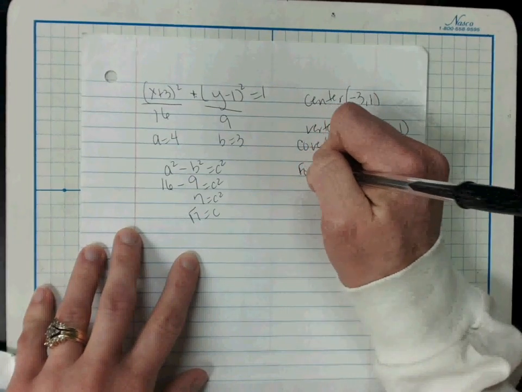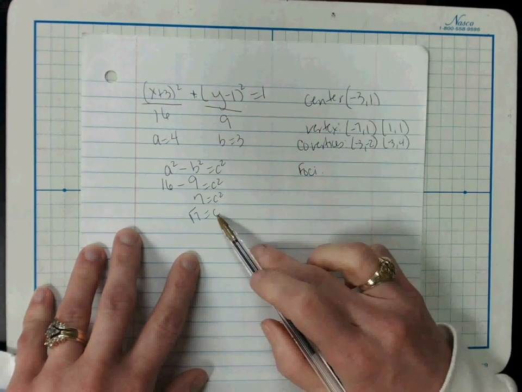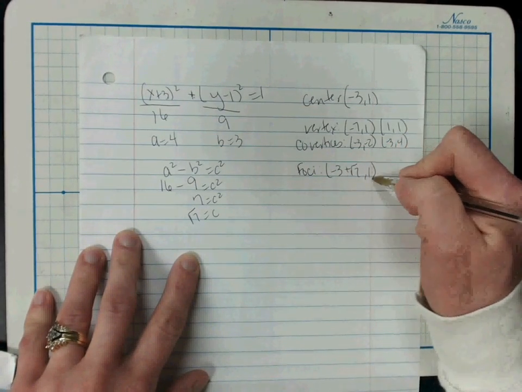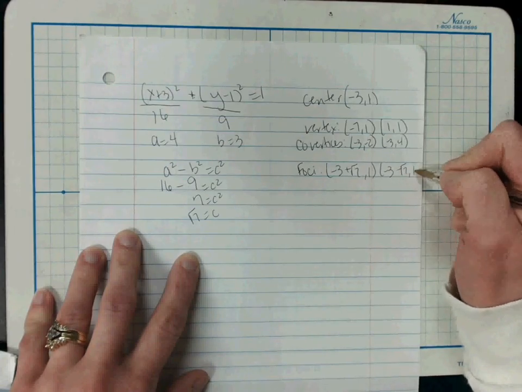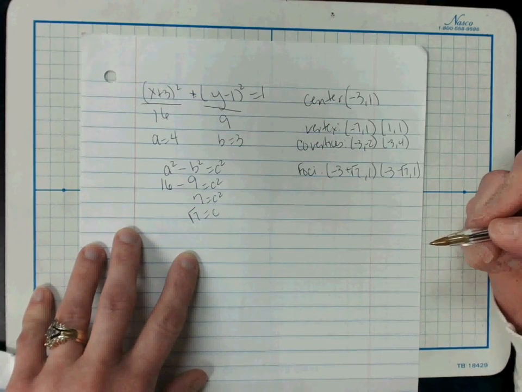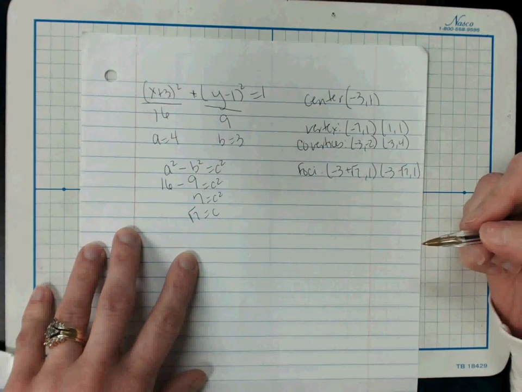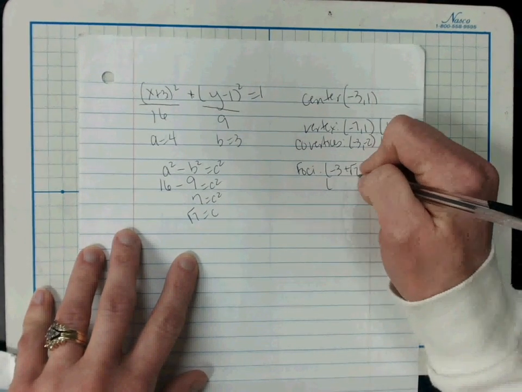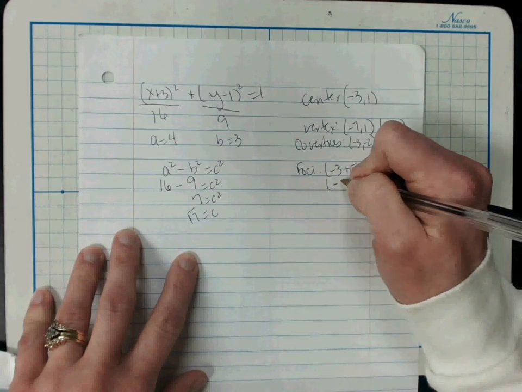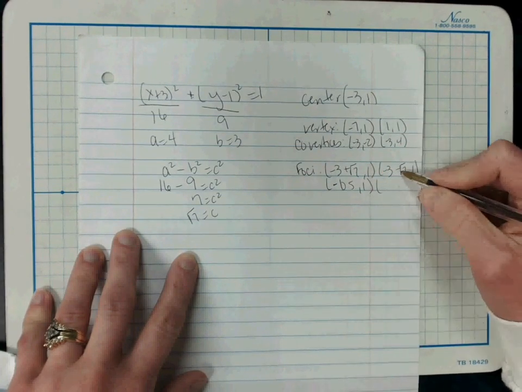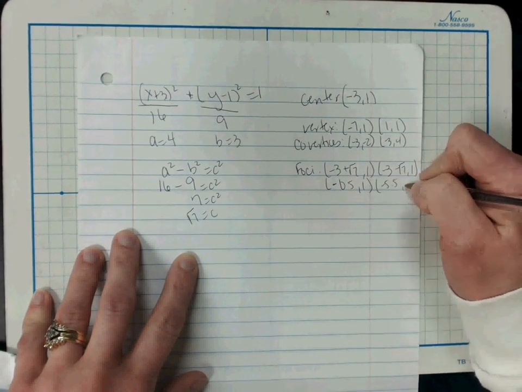So if we wanted to, we could be exact and say our foci, and again, this is moving off of x, are negative 3 plus the square root of 7, 1, and negative 3 minus the square root of 7, 1, which is kind of hard to graph. So, let's see, the square root of 7, I don't have a calculator here. We'll say it's about 2.5. It's actually probably a little more than that, about 2.6. But since we're just graphing, as long as it's between 2 and 3, we're good. So we can say we're going to add 2.5, that's going to be about negative 0.5, 1, and then we're subtracting about 2.5, so it'll be about negative 5.5, 1.